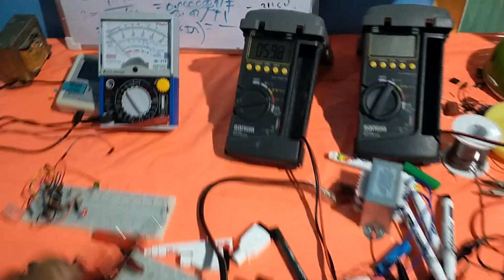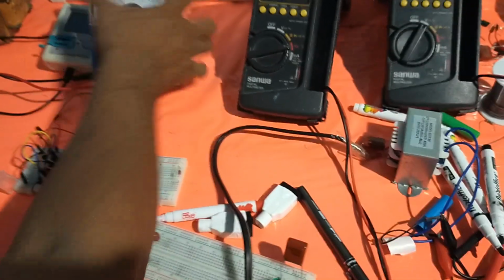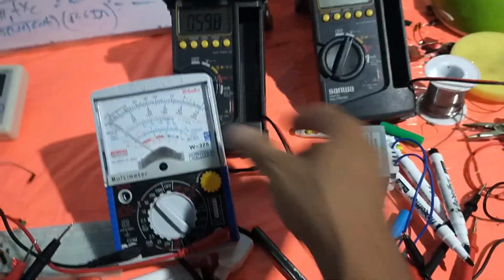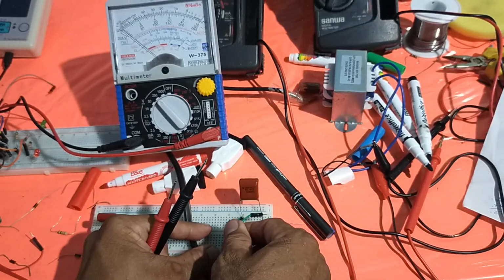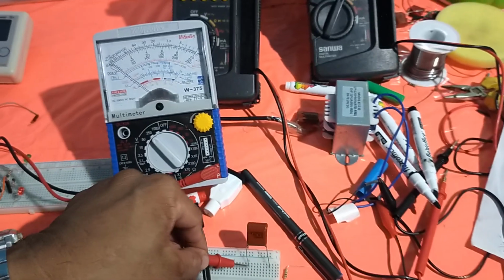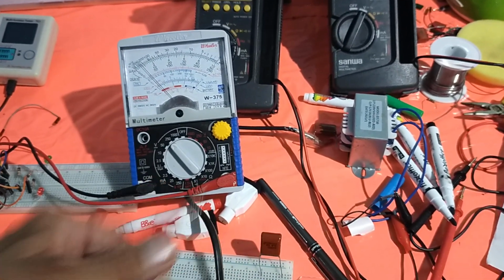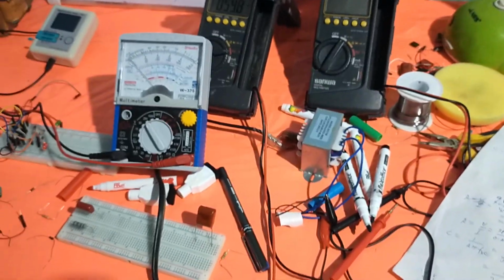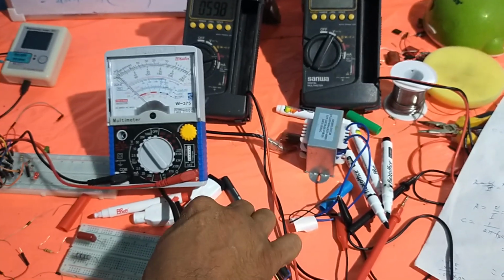So, let us disconnect. Let us disconnect these two terminals from the two capacitor terminals. Then the voltage goes like this. So let us connect again.